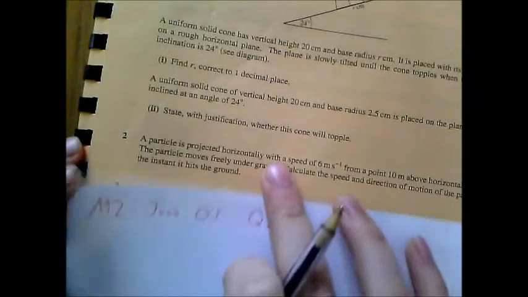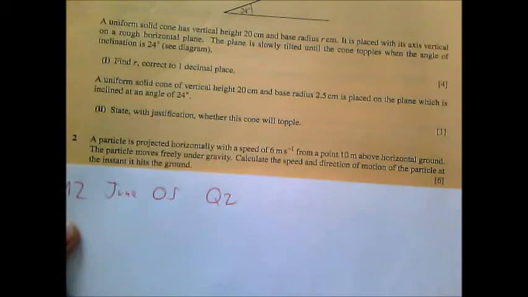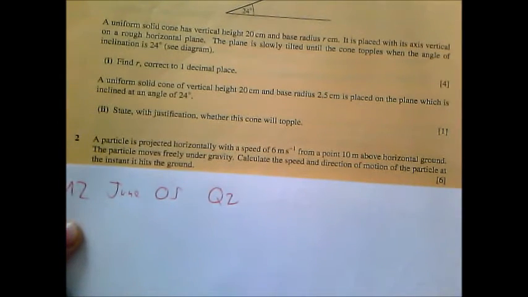Okay, so here's the question. A particle is projected horizontally with a speed of 6 meters per second from a point 10 meters above the ground. The particle moves freely under gravity, and we want to find the speed and direction of the motion of the particle at the instant it hits the ground. So what we're ultimately going to want to do is, the very second it hits the ground, find its vertical and horizontal speed, and then we can use trigonometry or Pythagoras to work out its angle and final speed at the point it hits the ground.